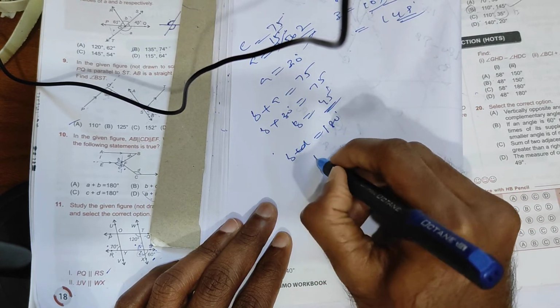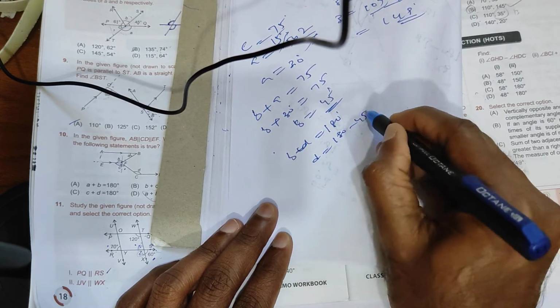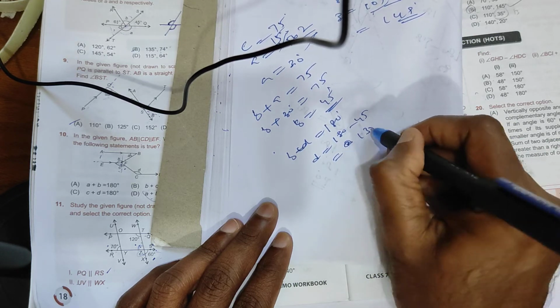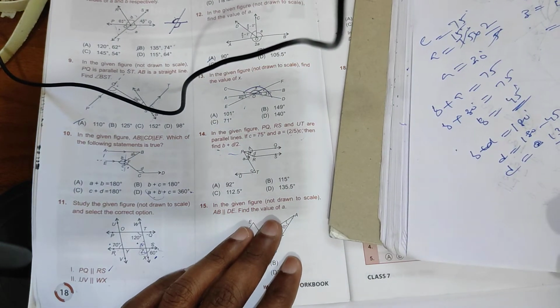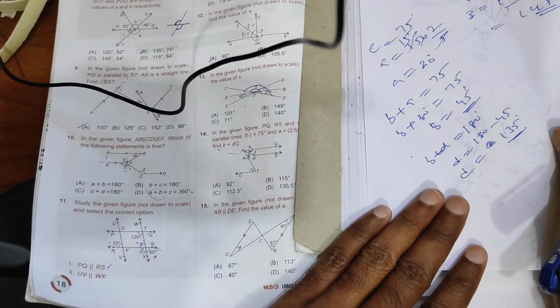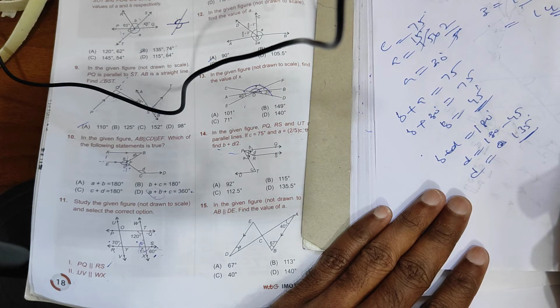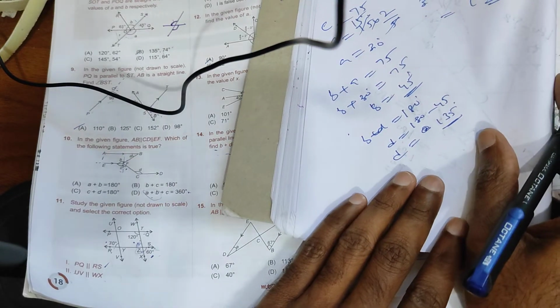B is already 45, then D is equal to 180 minus 45, which is equal to 135. D is equal to 135 degrees.